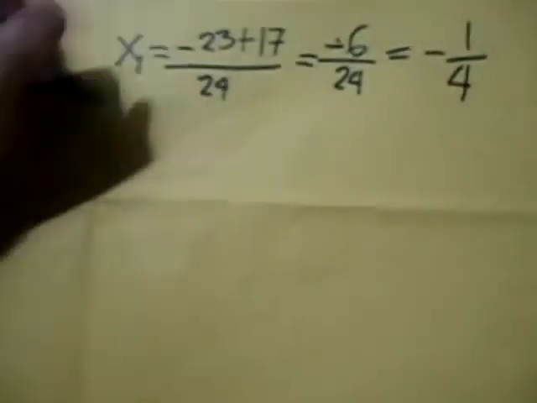Lastly, x sub 1 is equal to negative 23 plus 17, all over 24, equals negative 6 over 24, which is equal to negative 1/4.